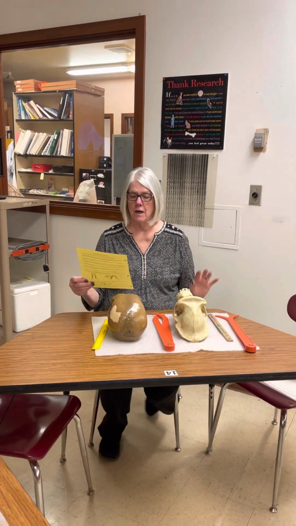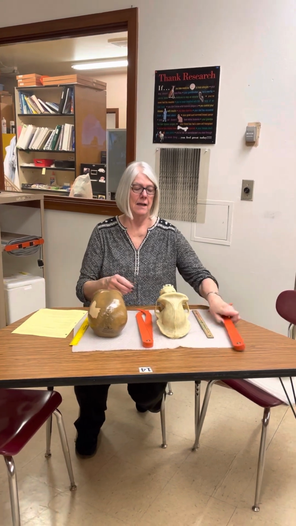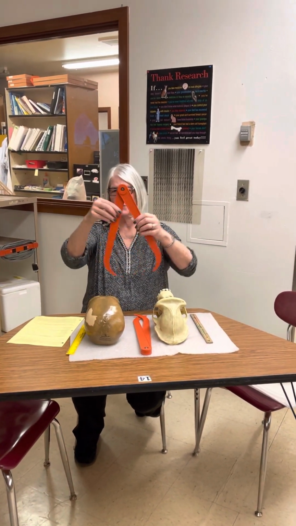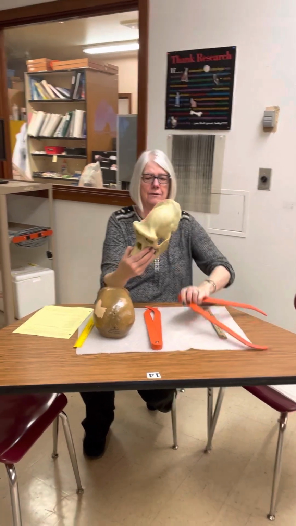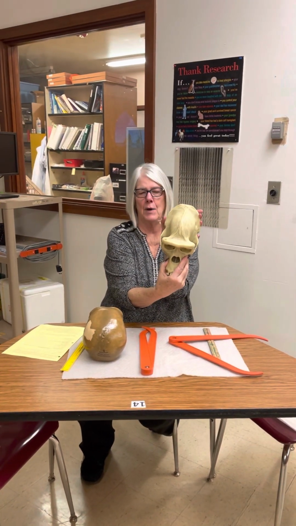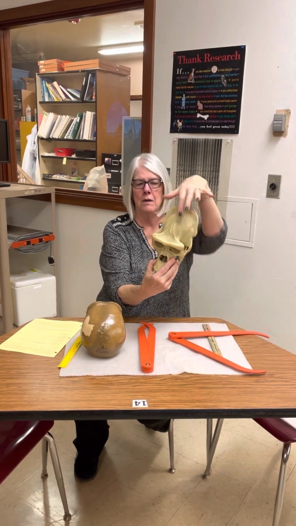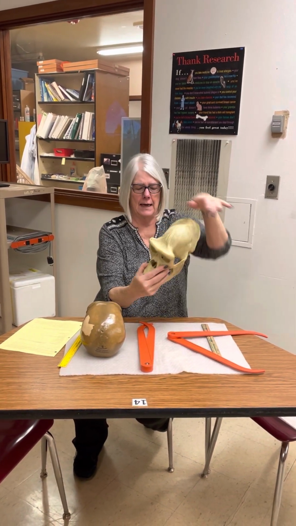So let's get started. So number 1, width of the brain case. These are calipers. They're for measuring things that are round. And so on the gorilla, you'll notice that there's a flare. Well, imagine where the brain is. It's not out in this bone. So you're measuring the brain case here.